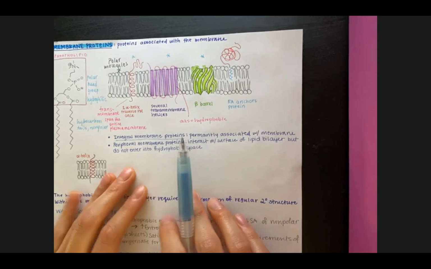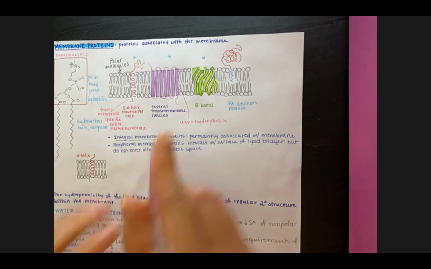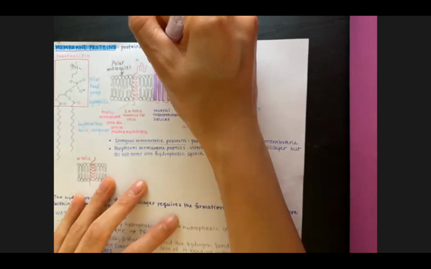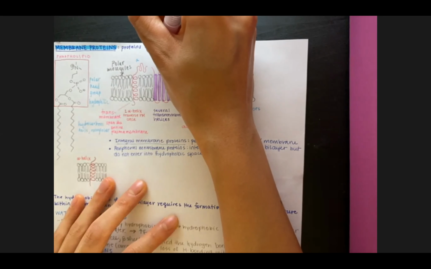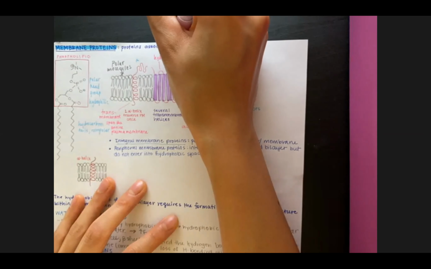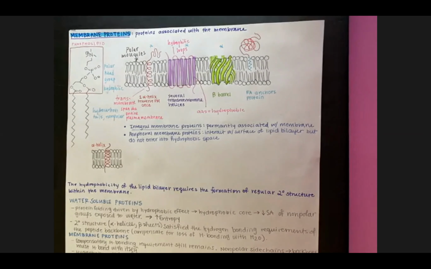Okay, and something else, that these alpha helices are connected by hydrophilic loops because these loops are exposed to the water outside the membrane.